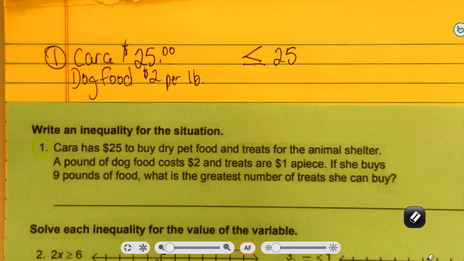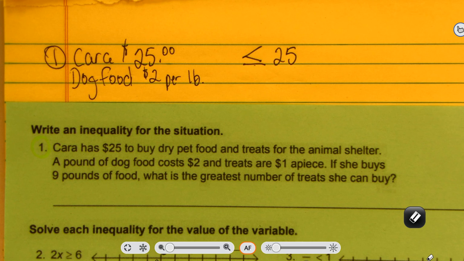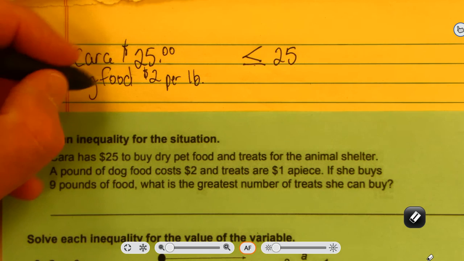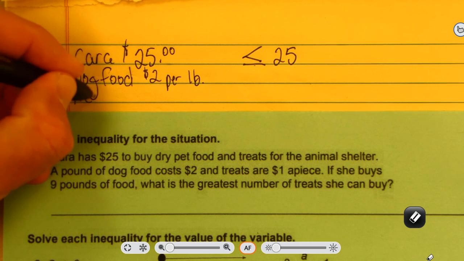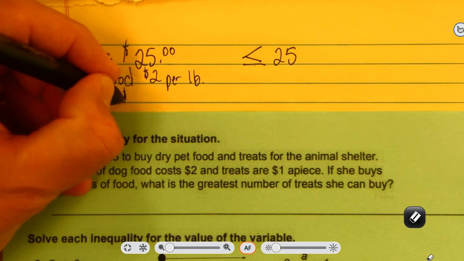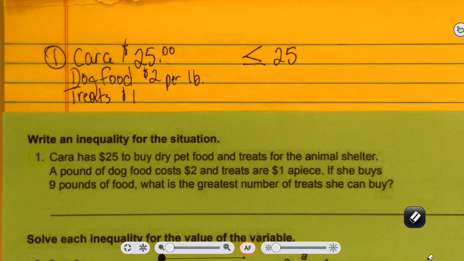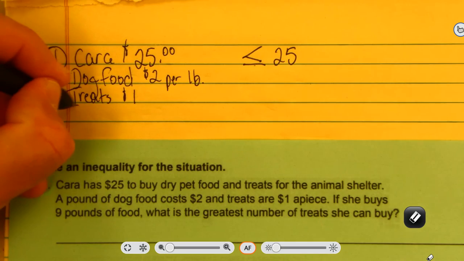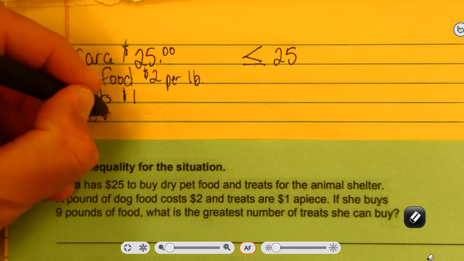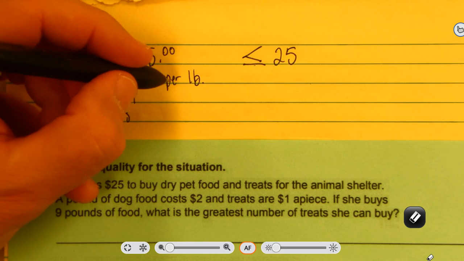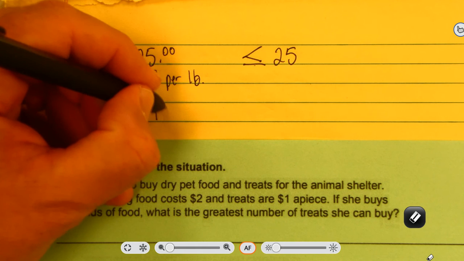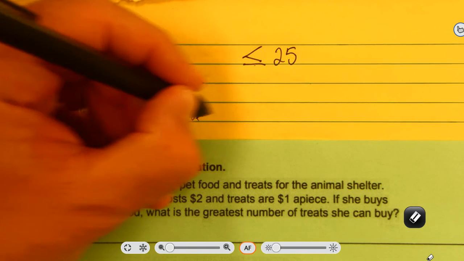LB is the abbreviation for pound, so I'm going to write it down that way. And the treats are $1 a piece. Okay, now we know that she buys 9 pounds of dog food.